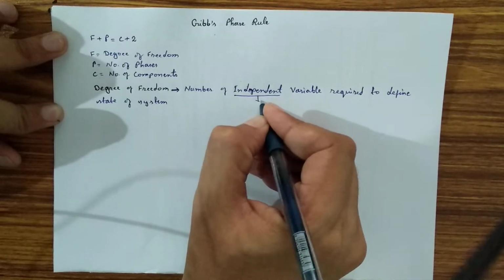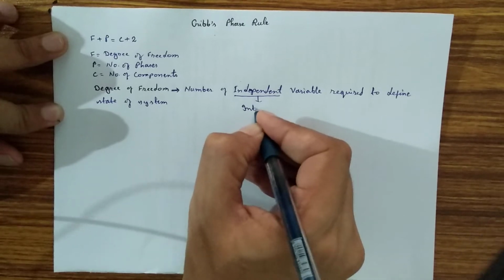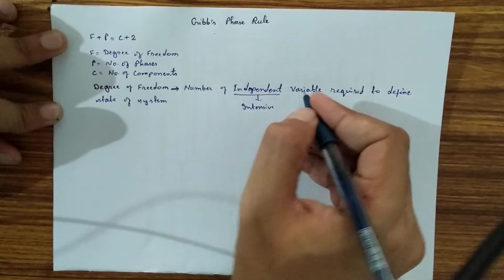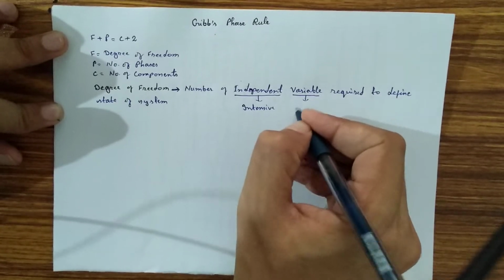Here independent means intensive, variable means property.